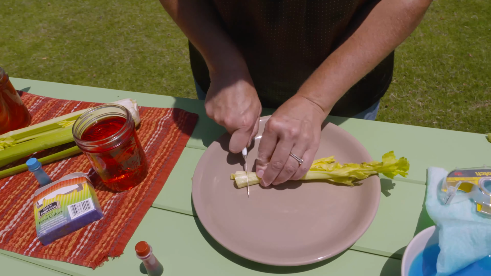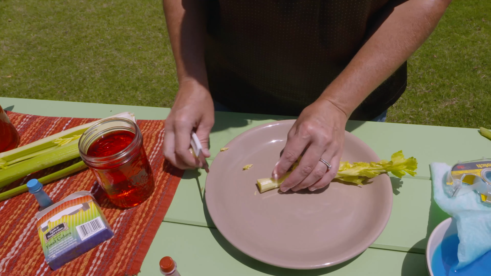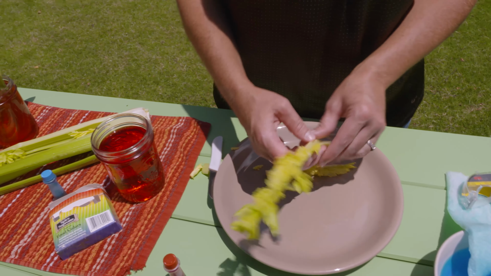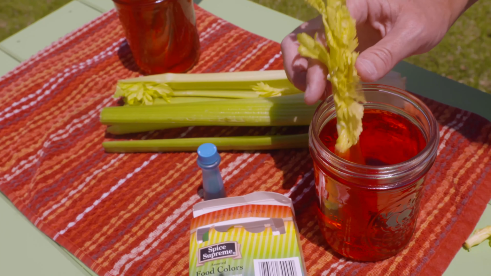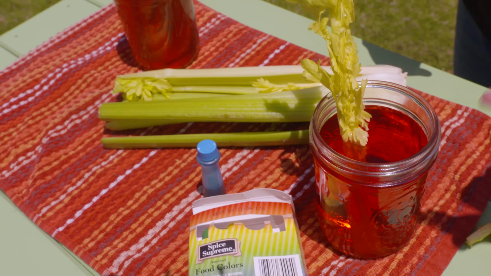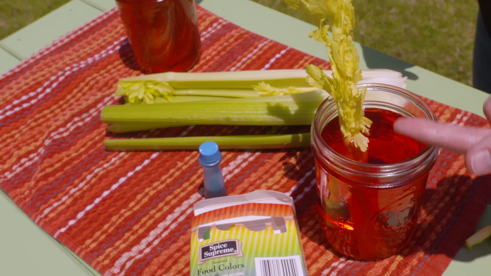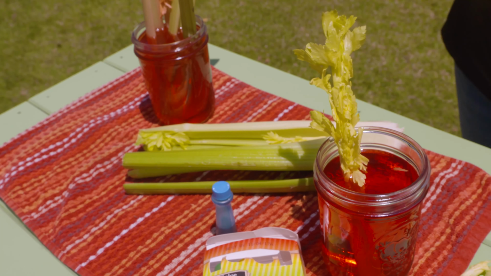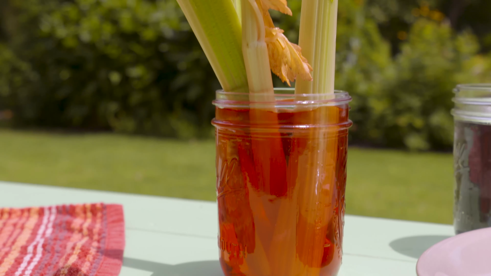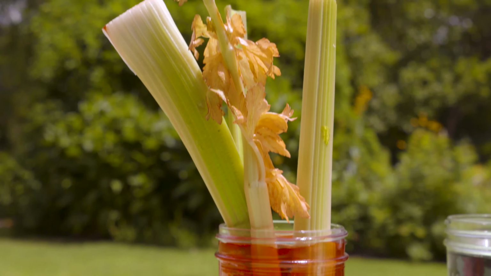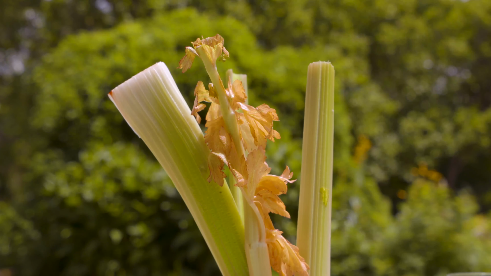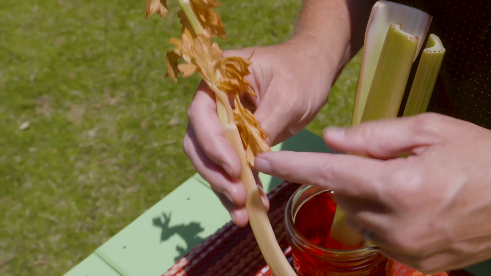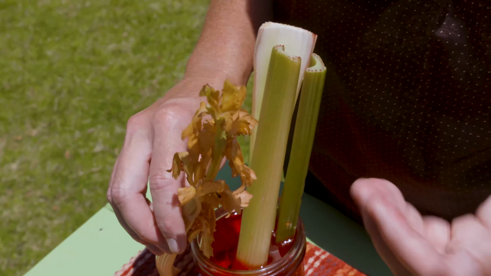Cut a fresh cut at the base of that celery so that it's ready to absorb moisture. If your celery is slightly wilted, that's okay. It just means it's thirsty. Place your freshly cut celery into the dyed water. Let it set for a few days and you'll notice that the red dye will slowly transpire up to the tips of the leaves as the water evaporates out of the plant. The reason why this experiment works so well is because celery is actually a plant stem. You can see here we've had this one set overnight and the red water was pulled up through the celery and now has dyed our leaves as the water has transpired out of the plant.